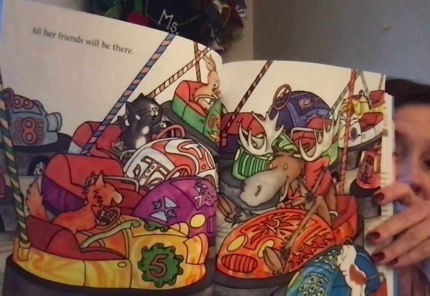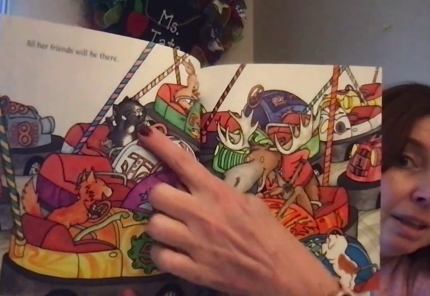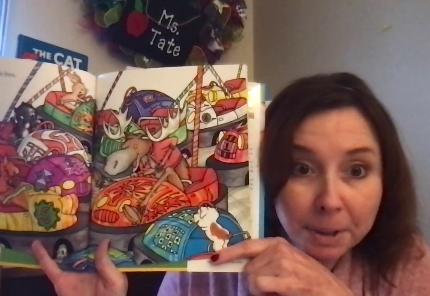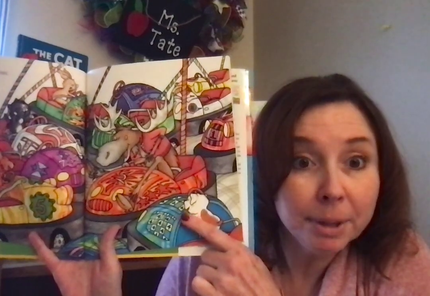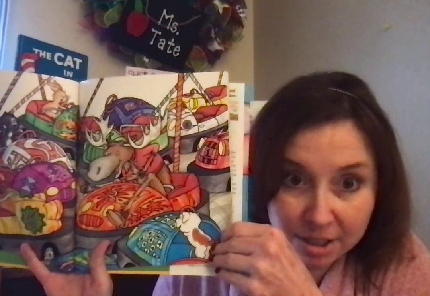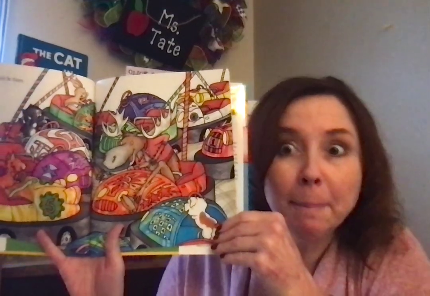Look at that. There's all her friends. They're on the bumper cars. Have you ever been on bumper cars? Do you know what bumper cars are? They're cars you get into and they're safe. And you actually get to bump into people. That's why they're called bumper cars.